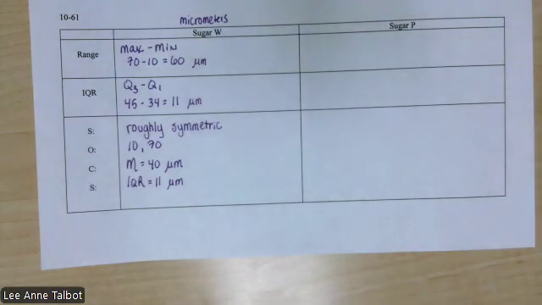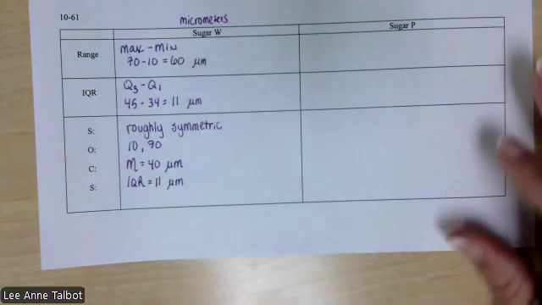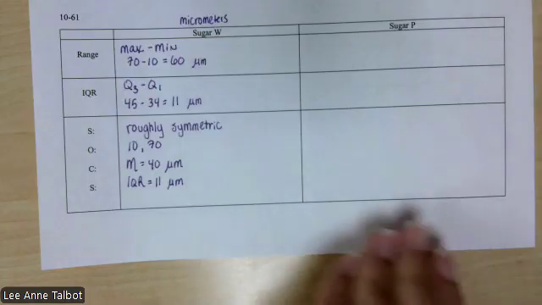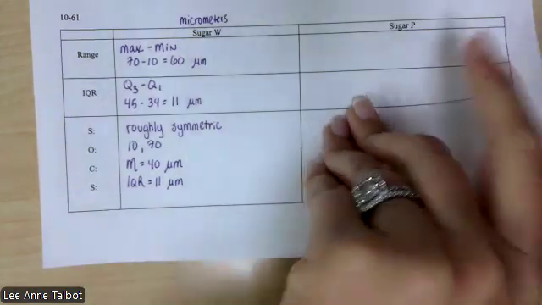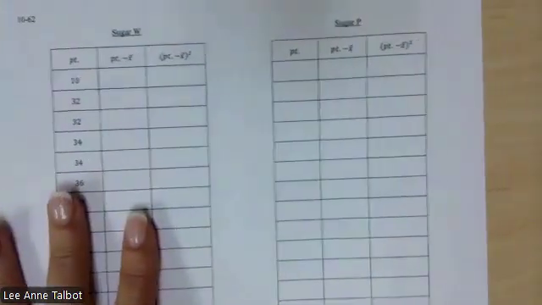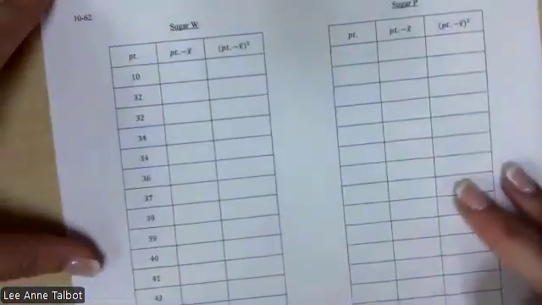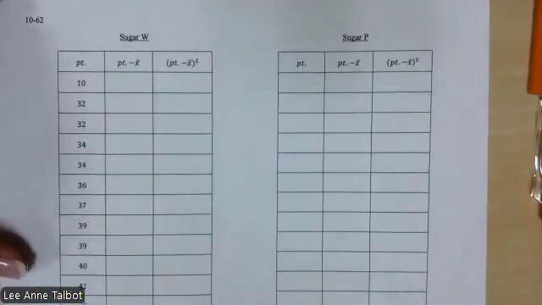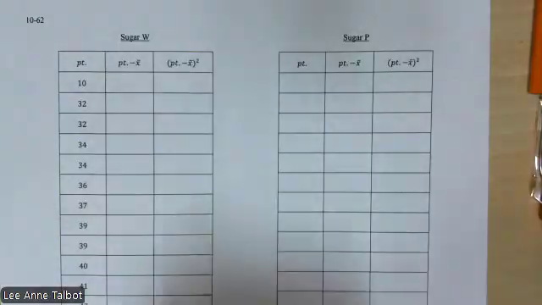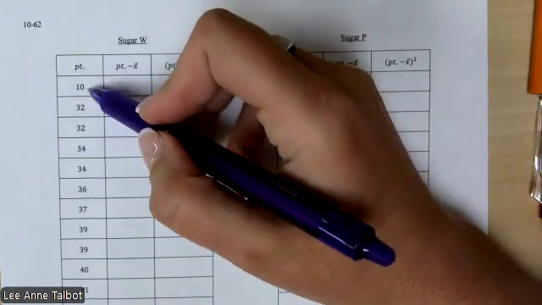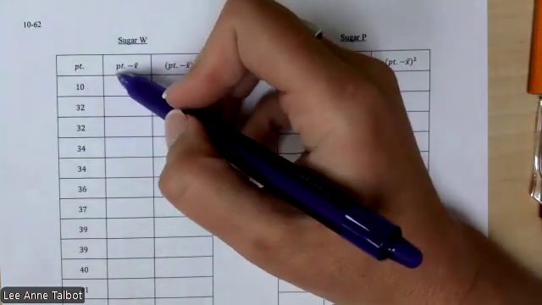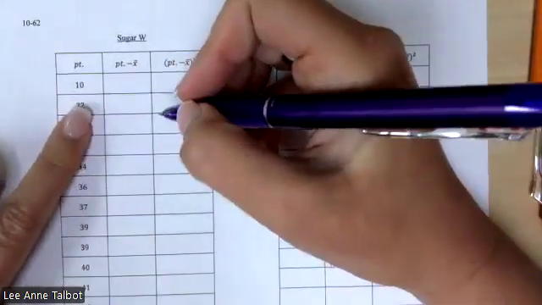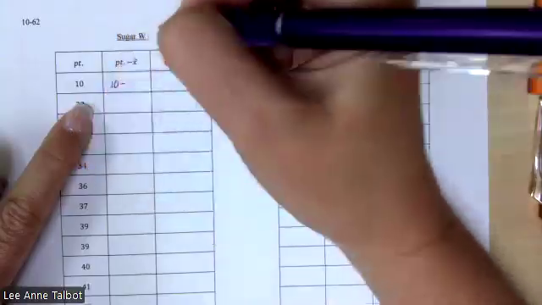Okay, you guys, then flip the page over. Okay, so now we're going to find standard deviation. The one where you make it in the list and do the whole deal. So this is the number in the problem. Then we do minus the mean. So the mean was 40, so this will be 10 minus 40. Actually, I'm going to stick it over here.